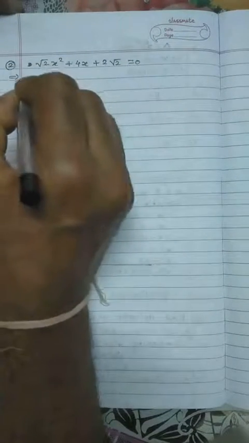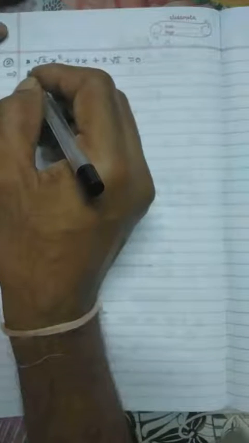Then going to the second example, root 2 x square plus 4x plus 2 root 2 is equal to 0. So students, listen here, this example is complicated. According to your knowledge, I will tell you.